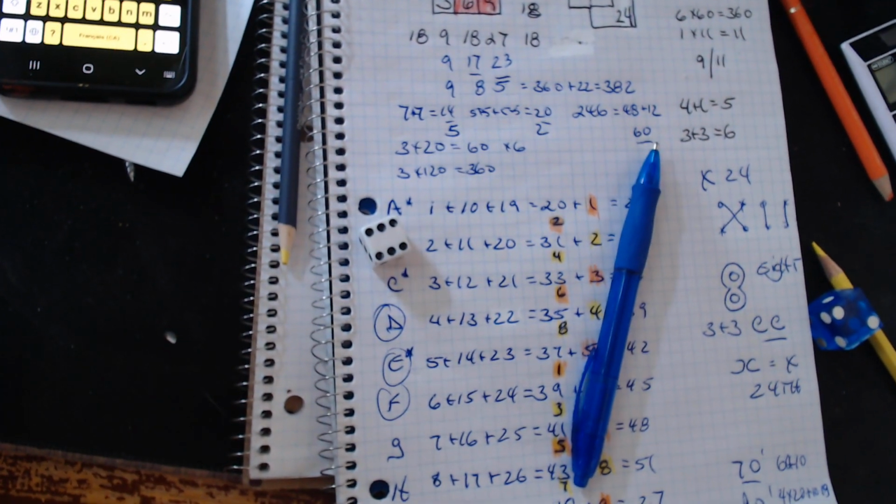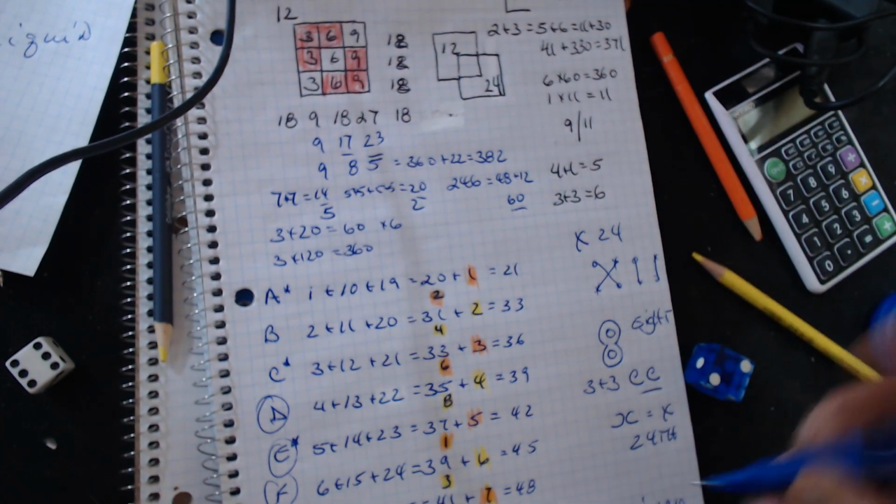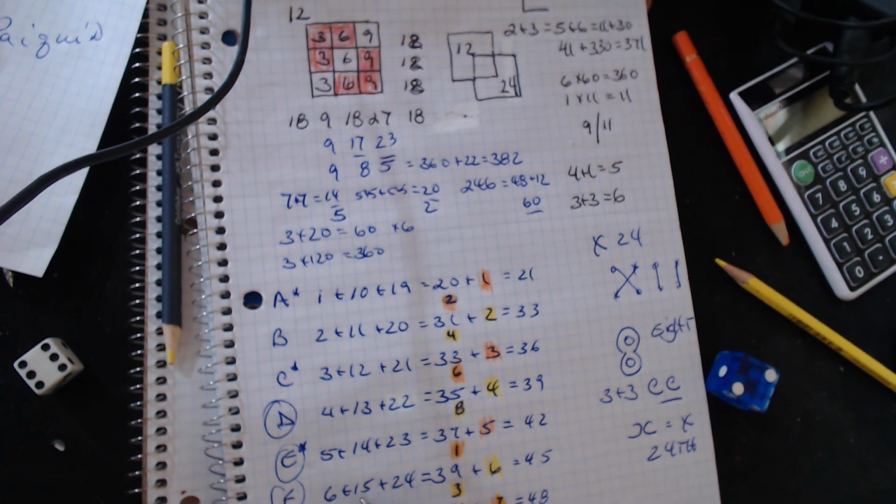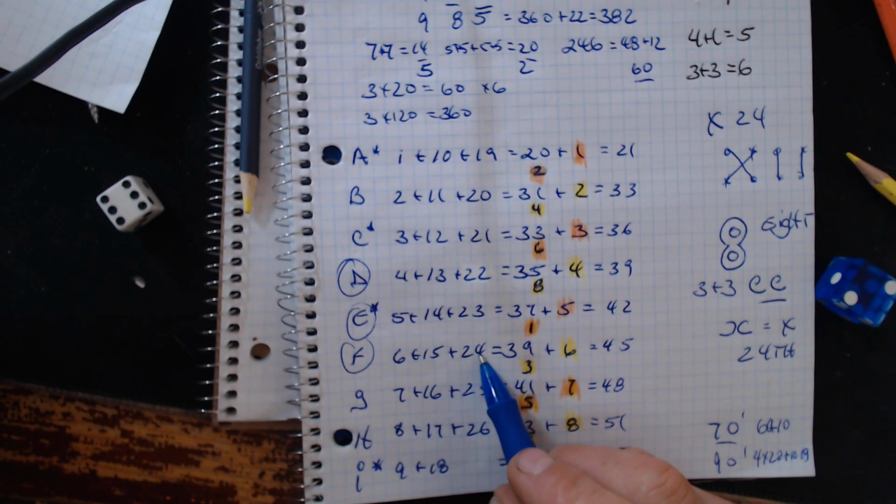Anyways, so now we're going to continue on with this. I'm going to try and find other formations. Each one of these is going to tell a story.